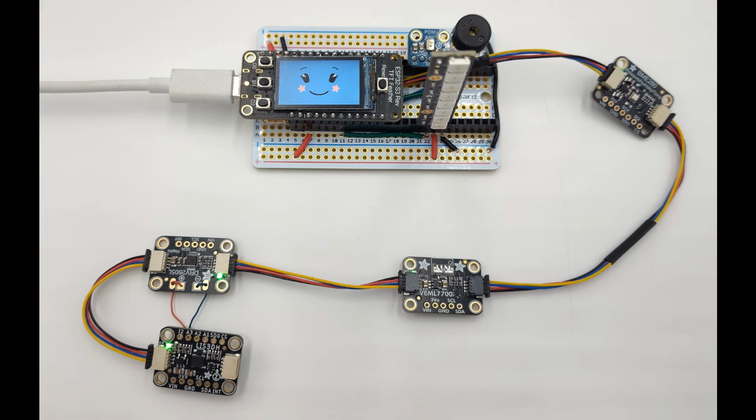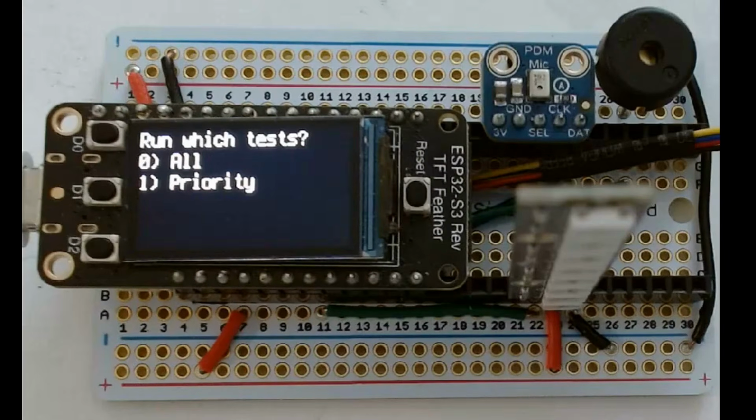First up is using the Feather S3 reverse TFT's built-in display and buttons to prompt the user asking for instructions on how to do something and get the results back.